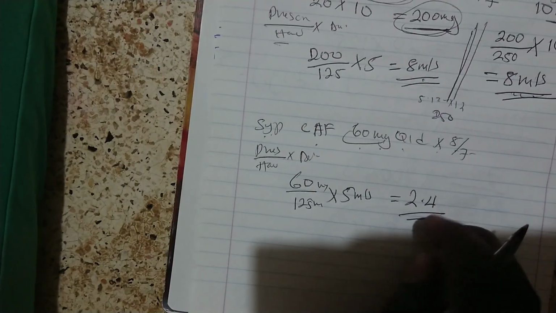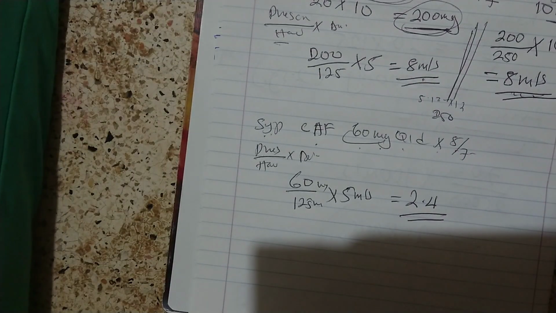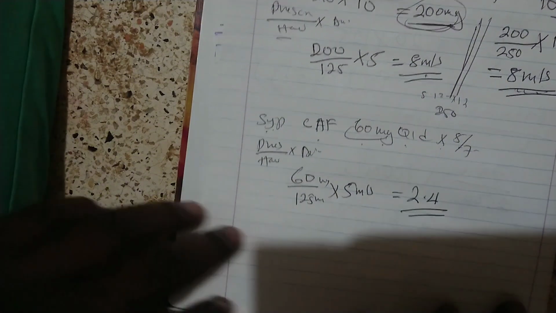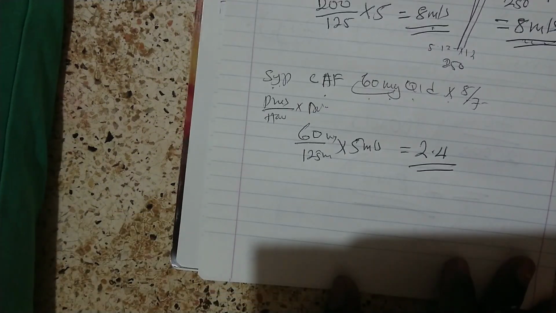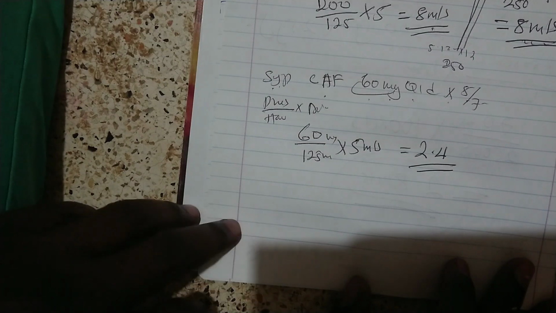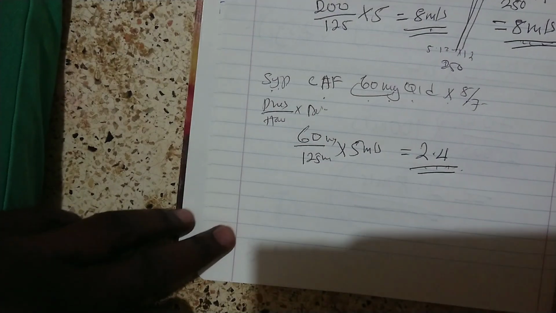If you don't have 2.4 in your measuring drug measures, what you do is you can use a syringe for aspirating 2.4. So that is all.